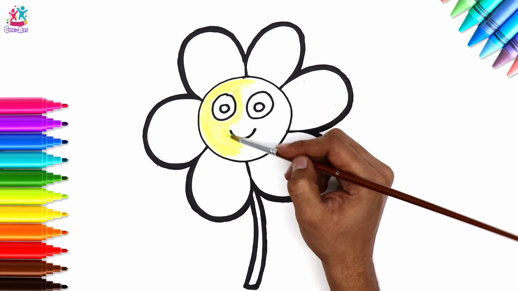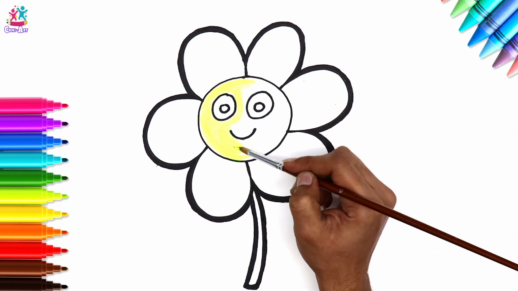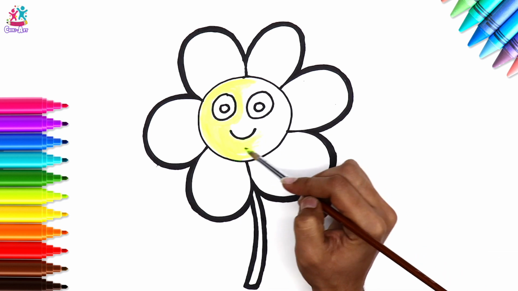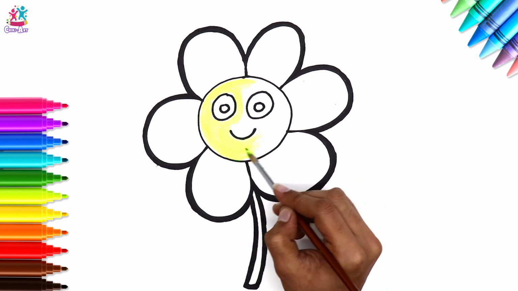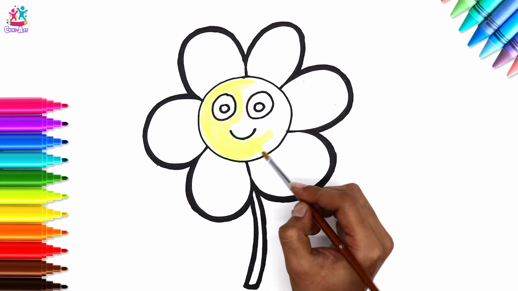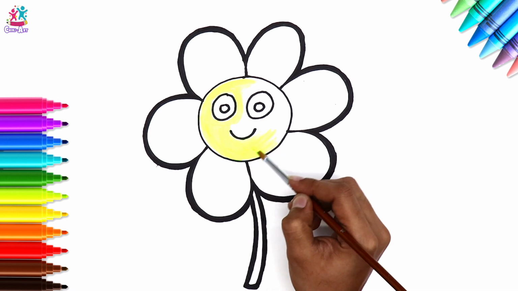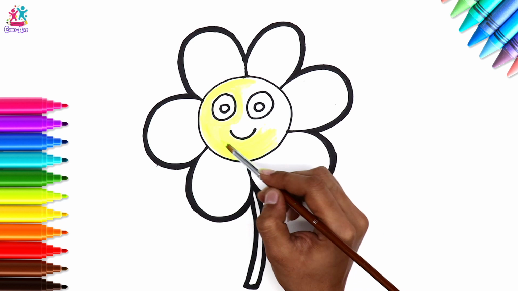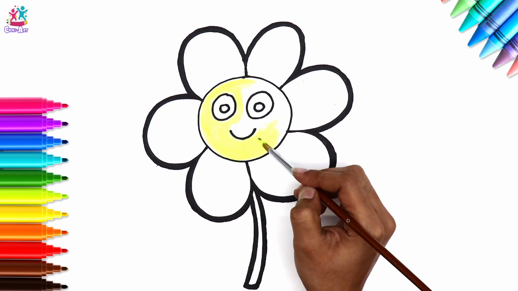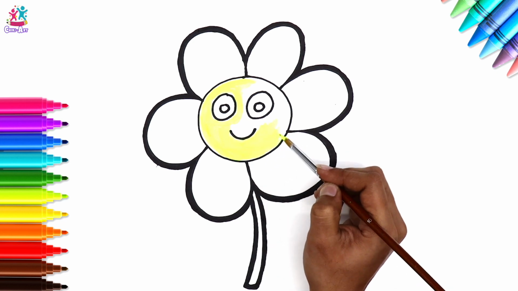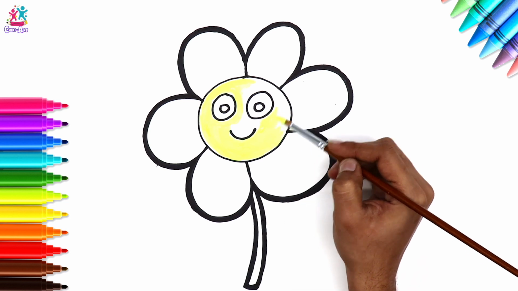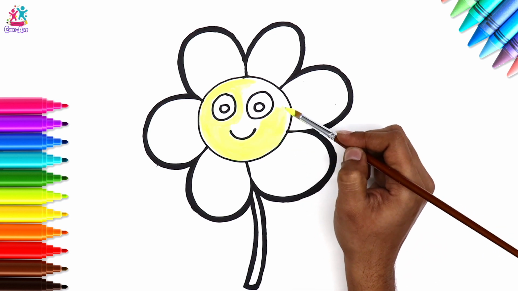A lovely sunny yellow with a thin paintbrush because we've got to go around all of those borders. We don't want to go over the black lines. We want to stay inside them. Carefully going around the mouth and the eyes and staying within the big circle centre. You're doing well. Keep going.